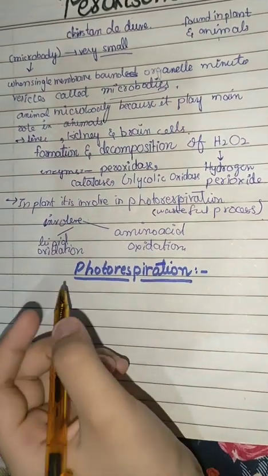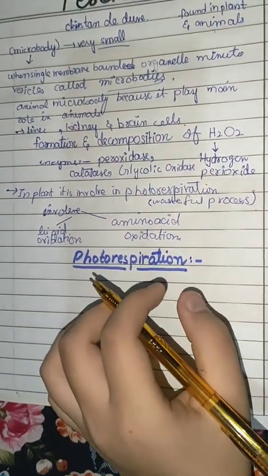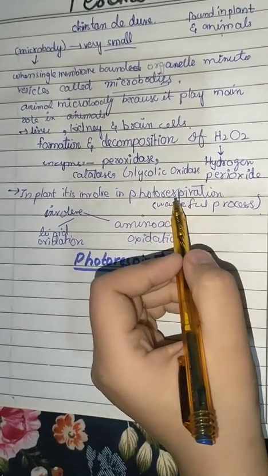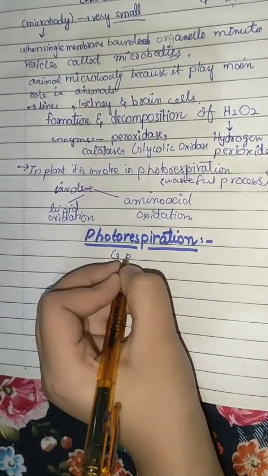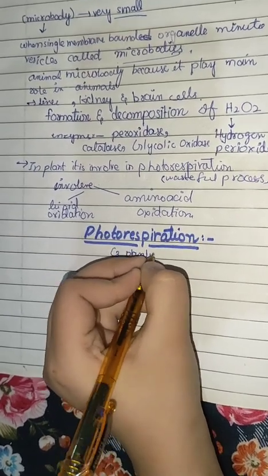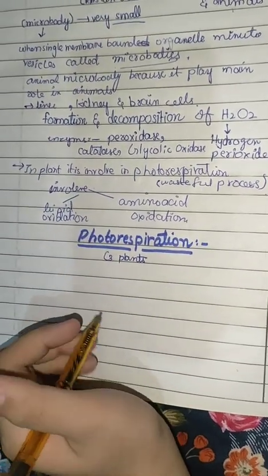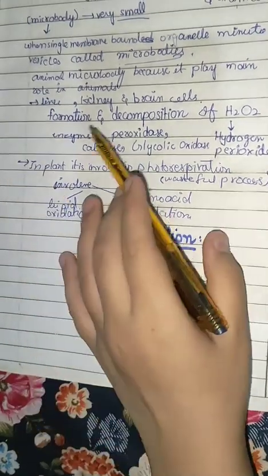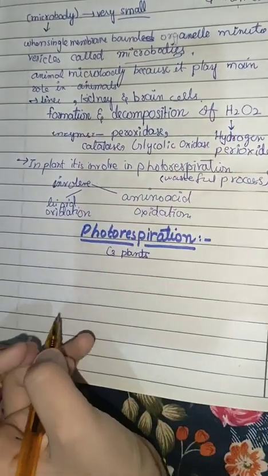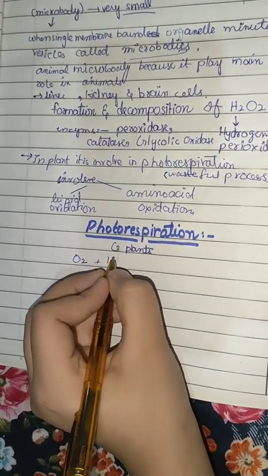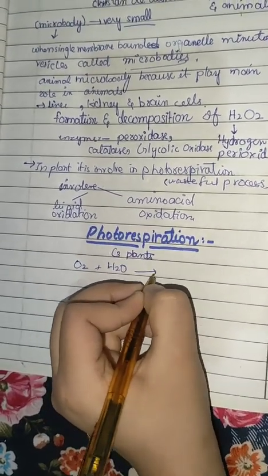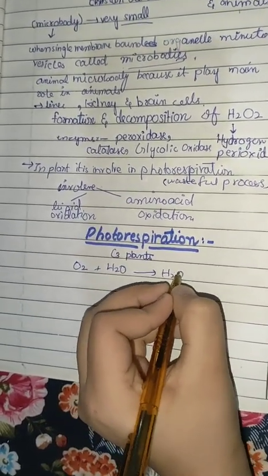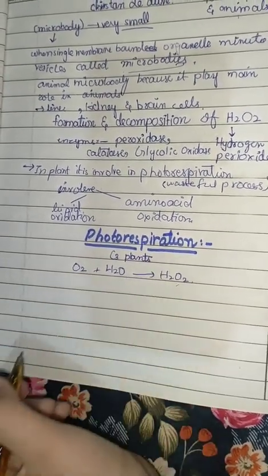So first of all we're going to see photorespiration, as I wrote here. Photorespiration always occurs in C3 plants. As I told you, here is the formation of H2O2: oxygen plus H2O gives H2O2, hydrogen peroxide.